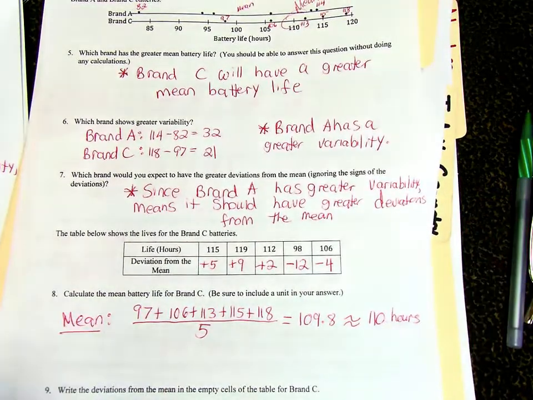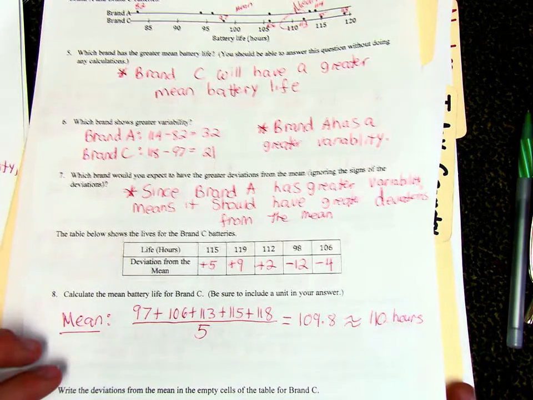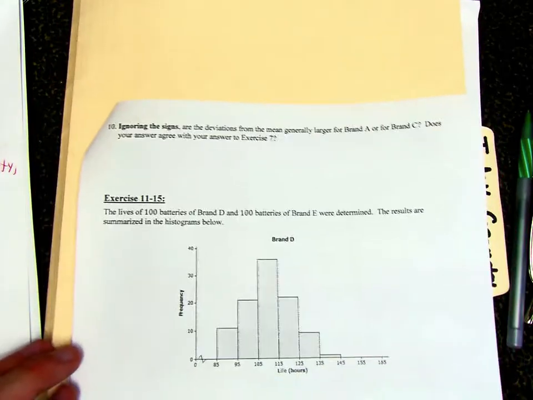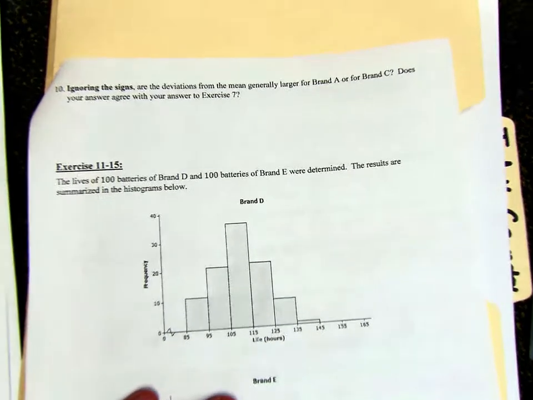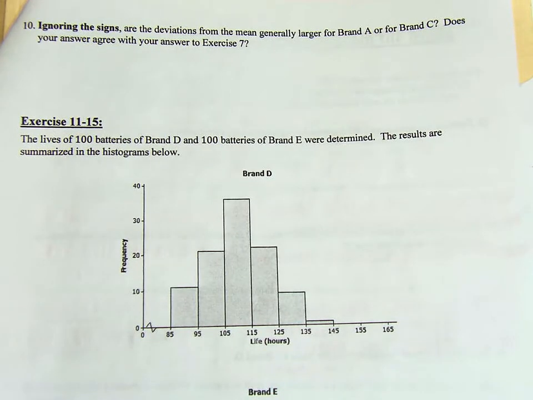So we just did number 9. It says write the deviations from the mean in the empty cells for the table in brand C. So we just did that. Okay? So now let's go on to our next question. It says, ignoring the signs, are the deviations from the mean generally larger for brand A or brand C? And does your answer agree with your answer to exercise 7?